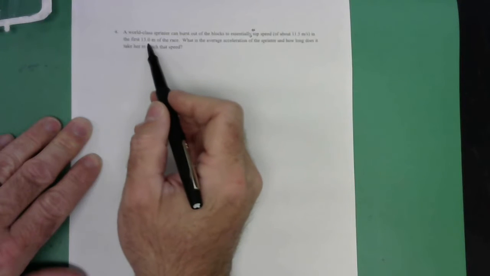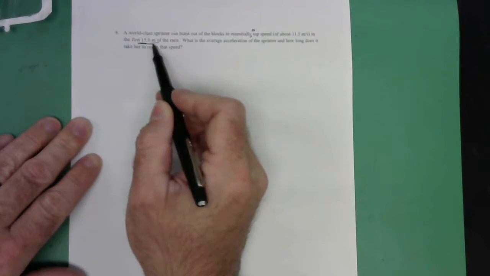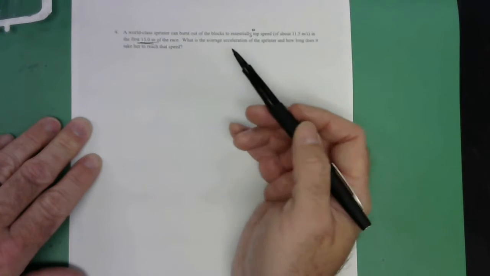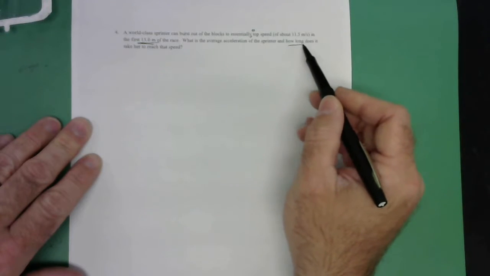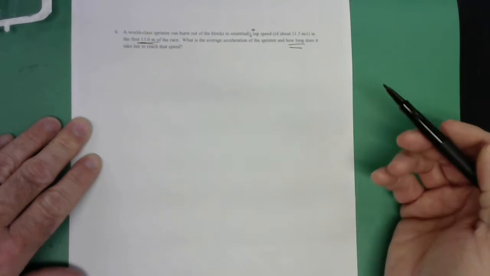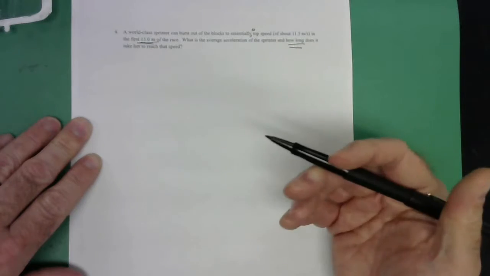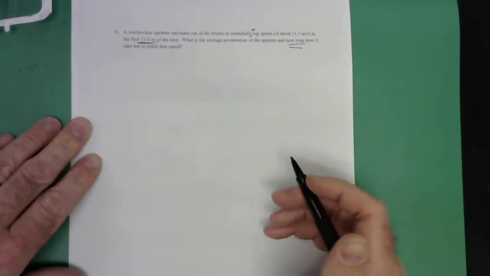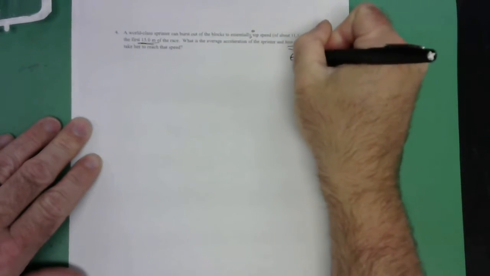Now, they already gave us this 15 meters. That's distance or displacement. So when they ask how long, they're probably not wanting distance. They're probably wanting a time then, right? Because we already know the distance. So we're trying to solve for time there.